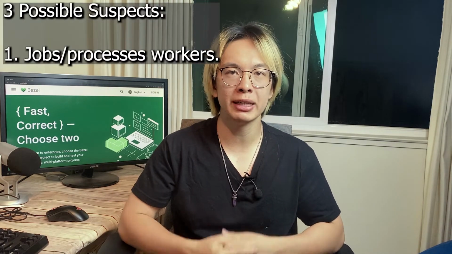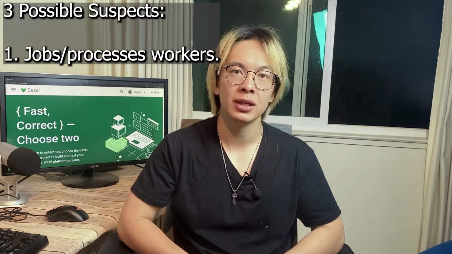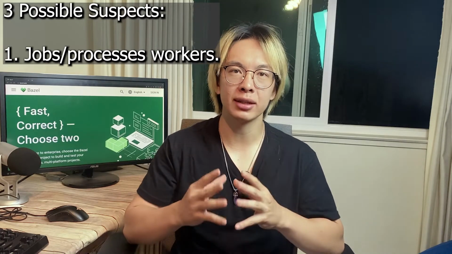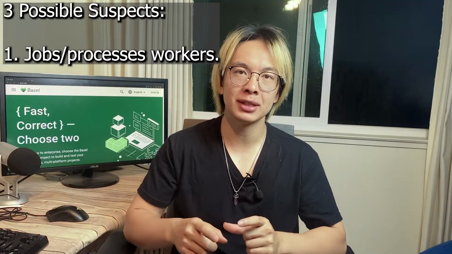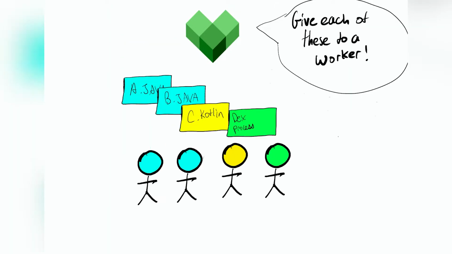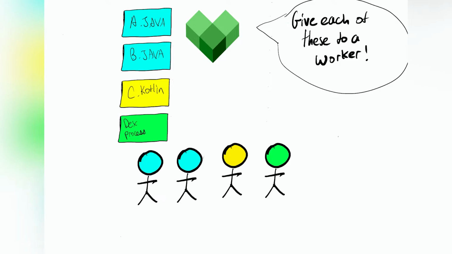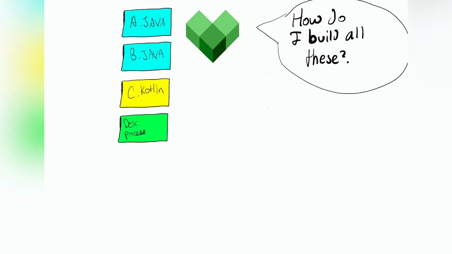There are three things here that can be the culprit. The first one is that there are too many compile and post-compile jobs that we run in parallel. When we compile things, we will give these jobs to workers. In this case, a job just represents one unit of compilation. So effectively what I'm saying here is that maybe we are running too many jobs at once.